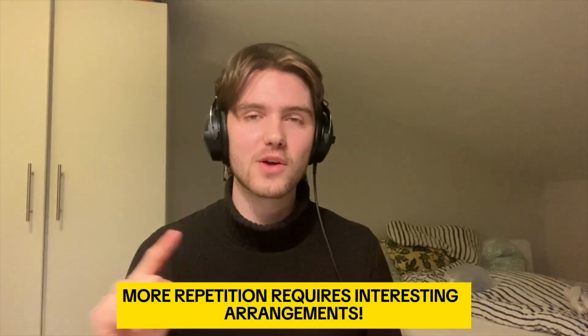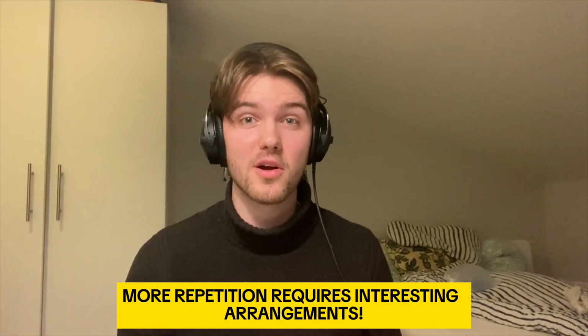That makes it even more important though to add new stuff and take away stuff every 8 or 16 bars. So you really have to like play with the balance between those two things. You want to be really repetitive, but keep the arrangement very fresh by adding and taking away elements.